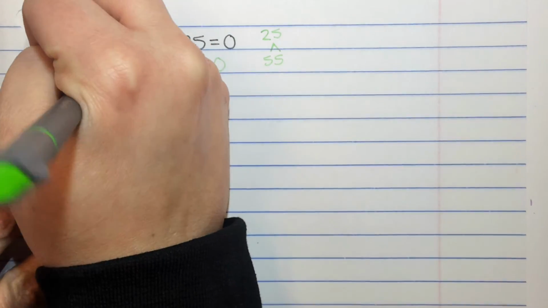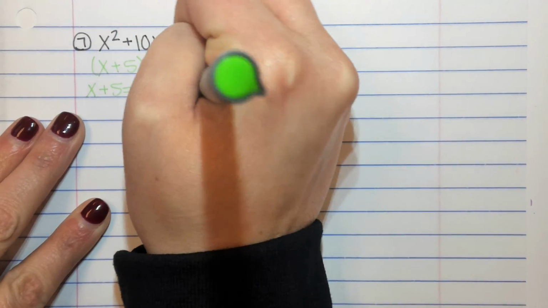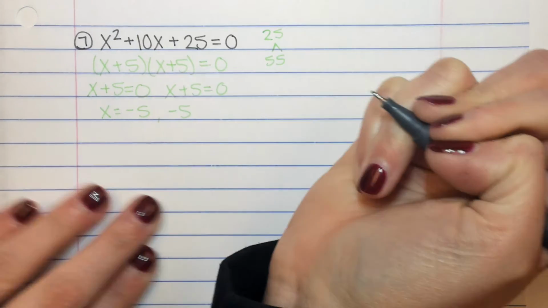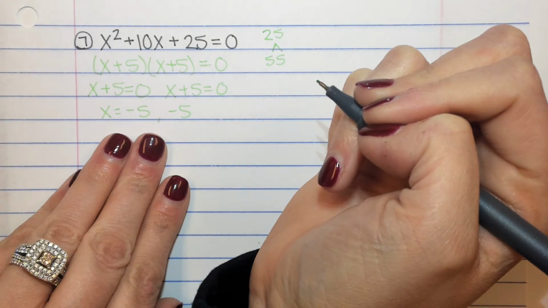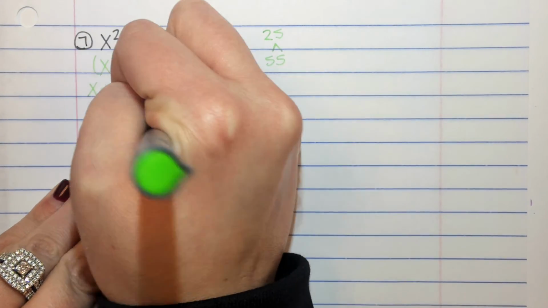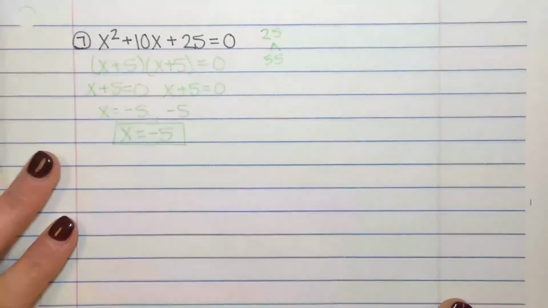I set those equal to 0. And I get x equals -5 and -5. If I get the same number twice, do you think I have to write it twice? No, you can just leave it as x equals -5. Okay?